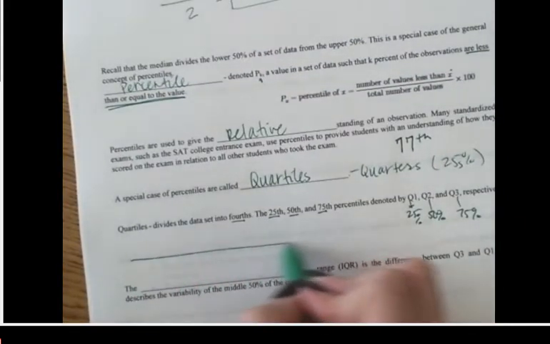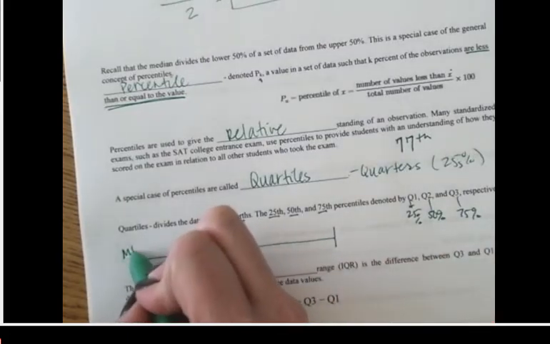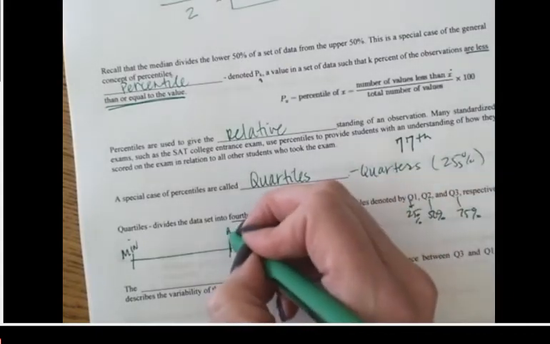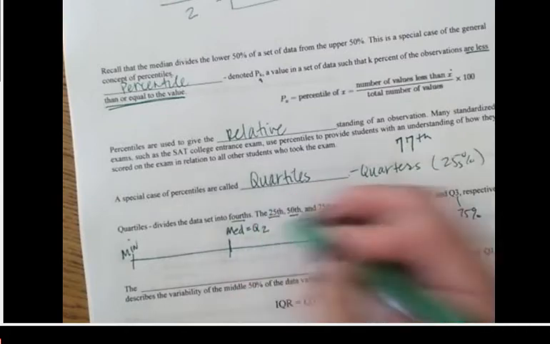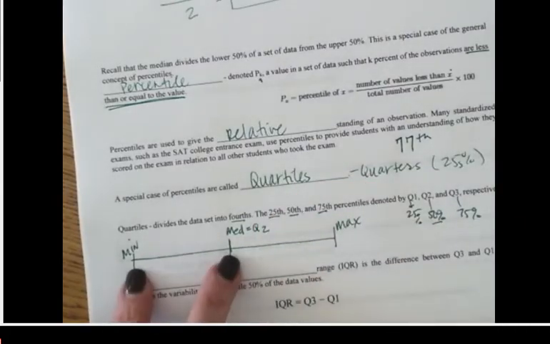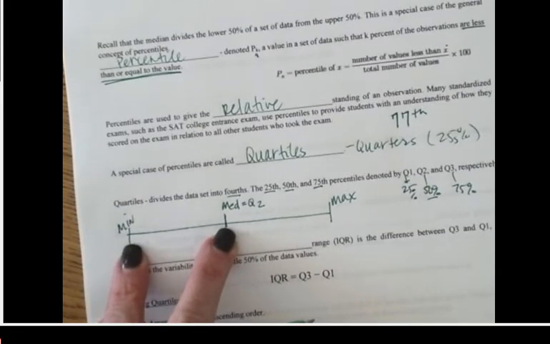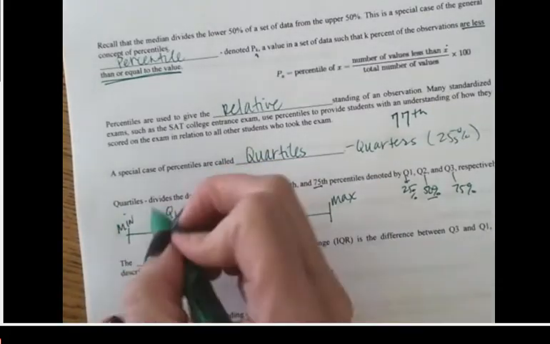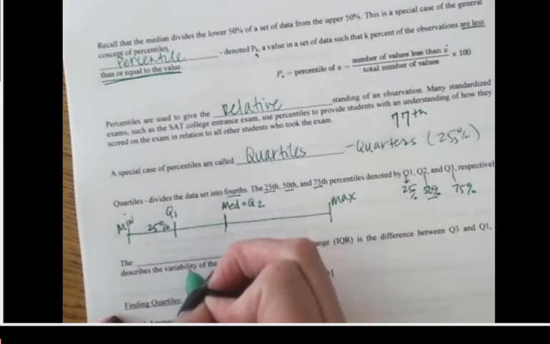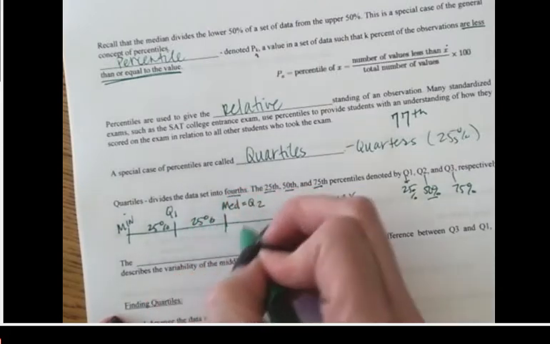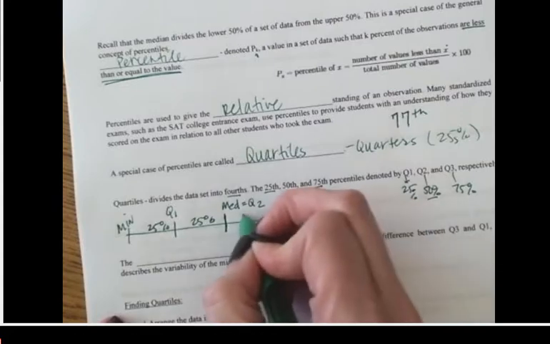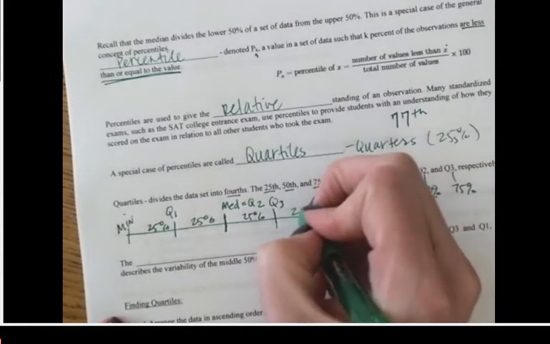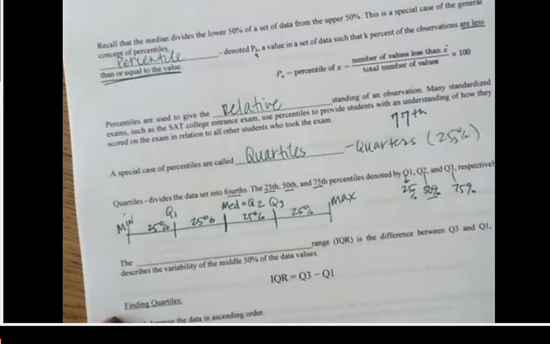So if I have this set of data, and my minimum value is here, my maximum value is over here, I find my median. My median is also known as my Q2. It's the 50%. So then I take what's to the right of the median, between the median and the maximum, and I find the center here. This is the Q1, representing the lower 25 percent. Here's another 25% that lands us at 50% by the time we hit the median. If I go another 25%, I'm at Q3, or the 75th percentile, and the last 25% brings me all the way up to the maximum value of that range of data.